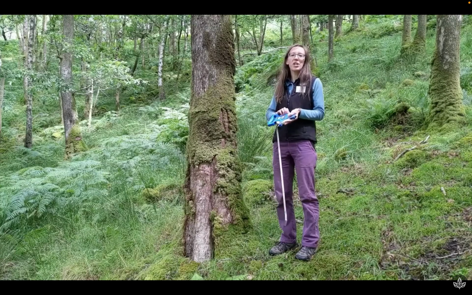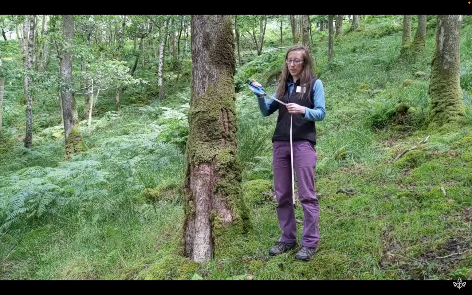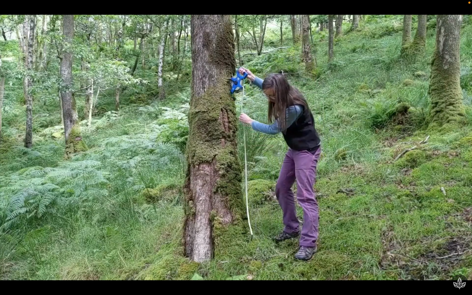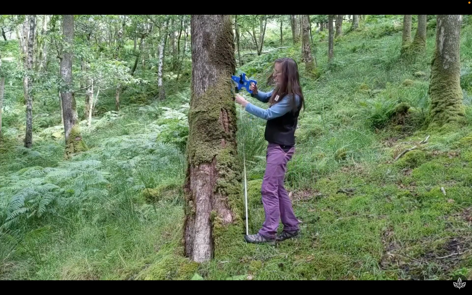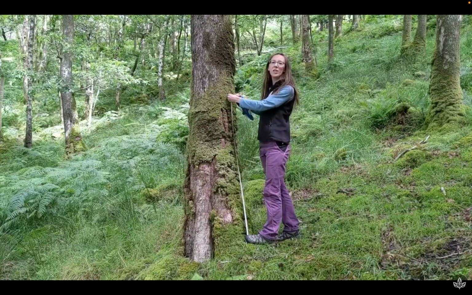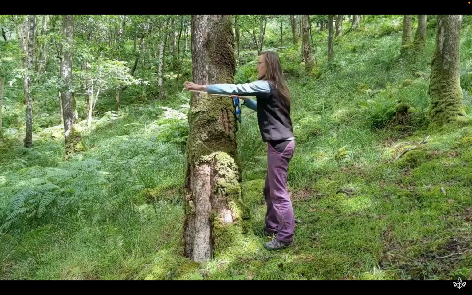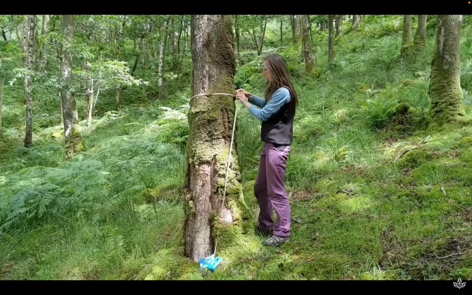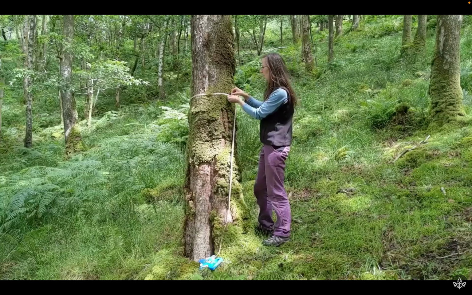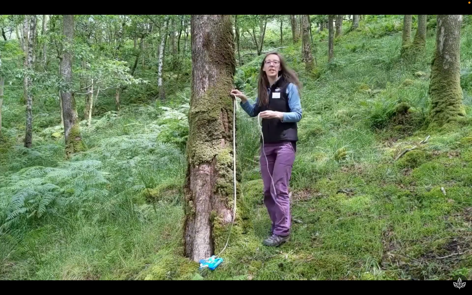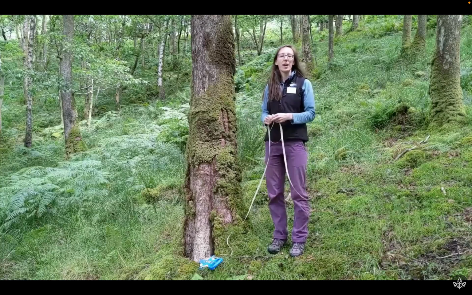So I'm going to first of all measure up from the ground 140 centimetres. Okay, and once I know where 140 centimetres is, I'm then going to measure the circumference around the tree. And that is 139 centimetres, so let's write that down.